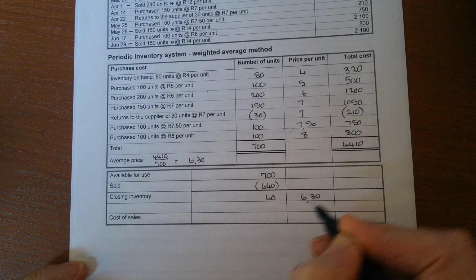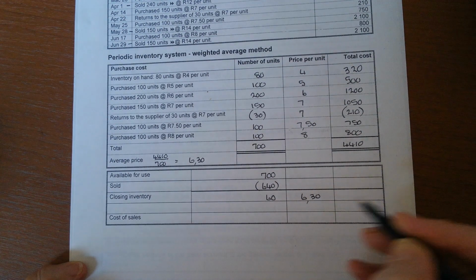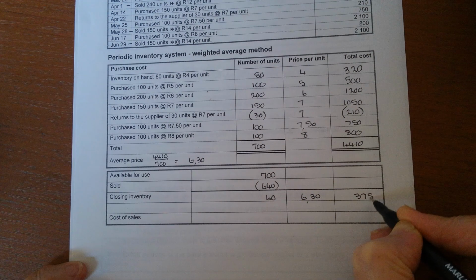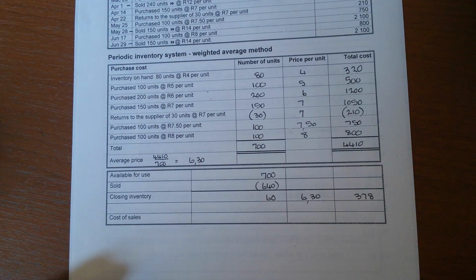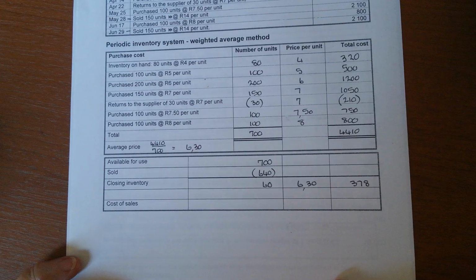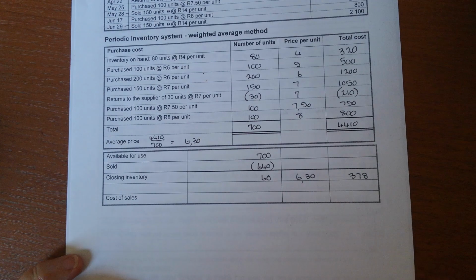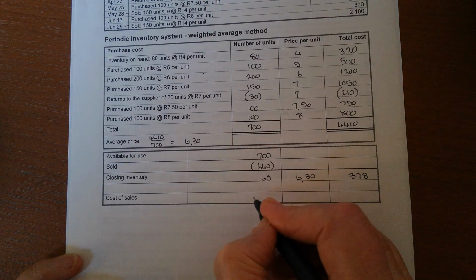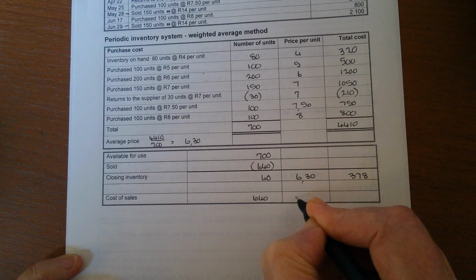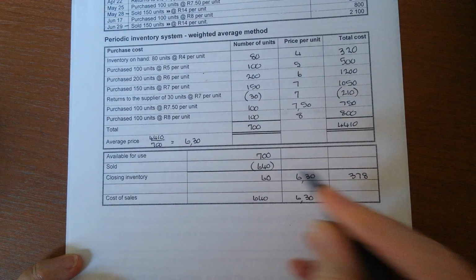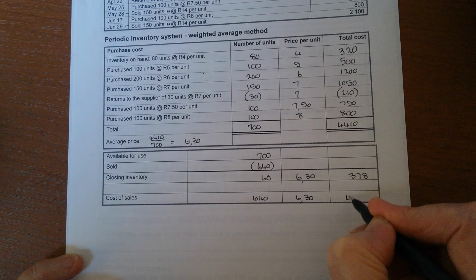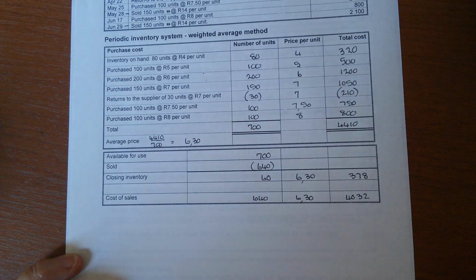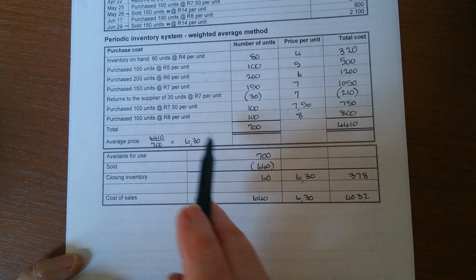So I must multiply the number of units available at the end of the year with the average price, giving us the closing inventory value as 378. If we look at cost of sales, we must determine the total number of units that we sold, 640. The average price is R6.30, so the cost of sales is 4,032.